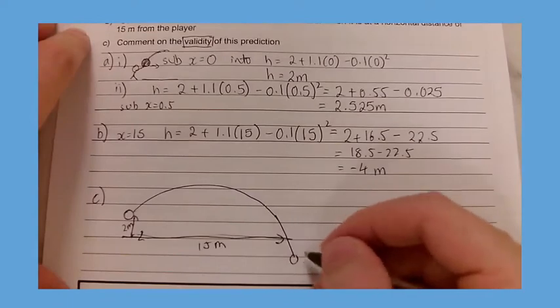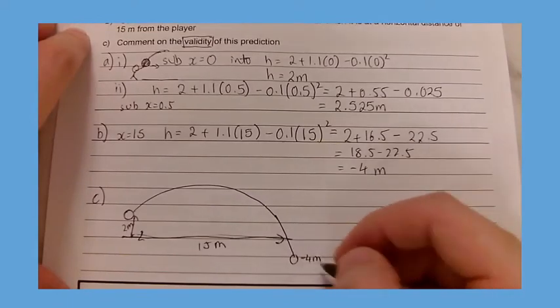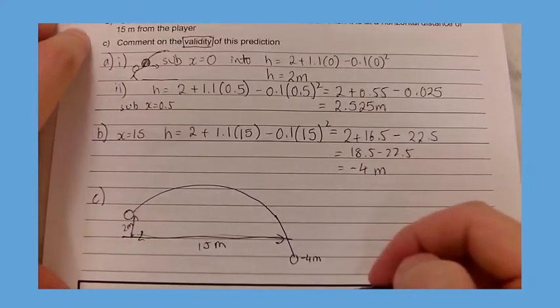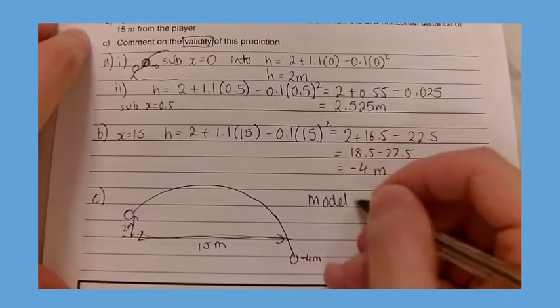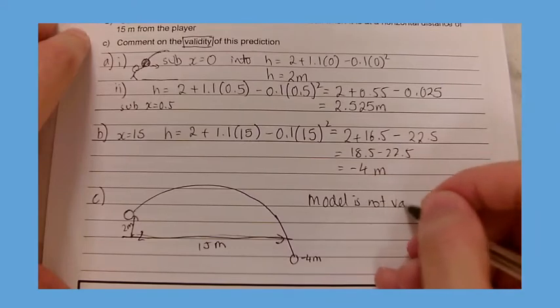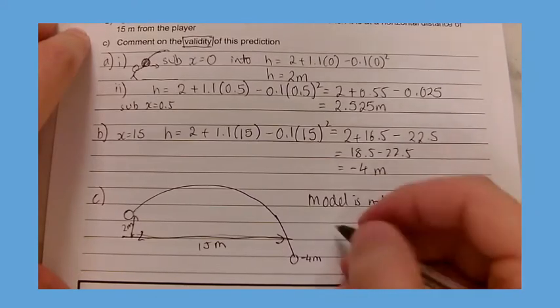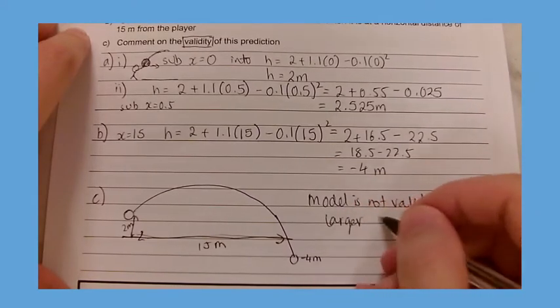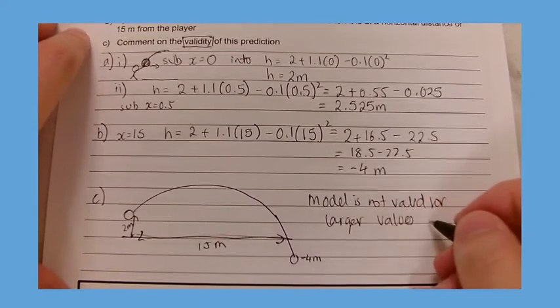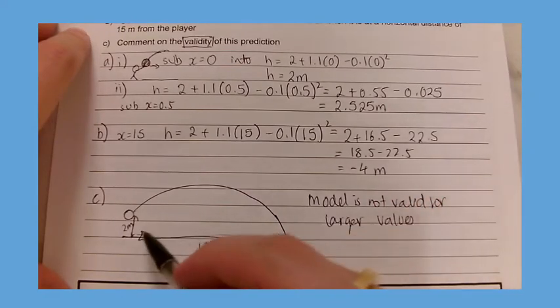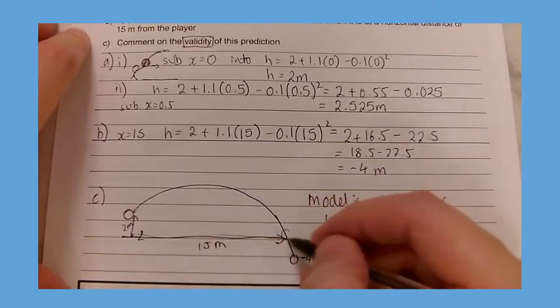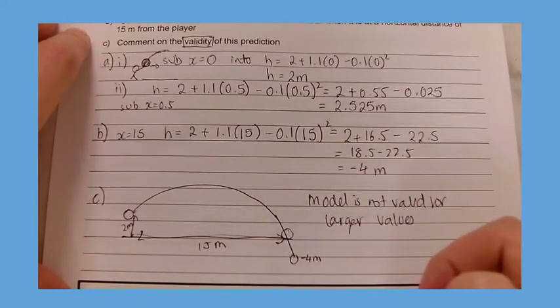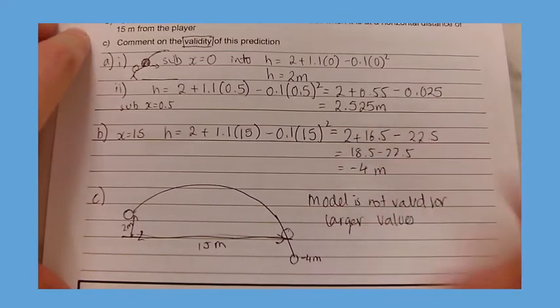So suddenly the ball is in the ground, which obviously is not realistic. So the model is not valid for larger values of x. So the model is limited to much smaller values of x, 1.5 meters, maybe 2 meters, but as soon as it hits the ground, it's not able to give an answer for what happens after that.